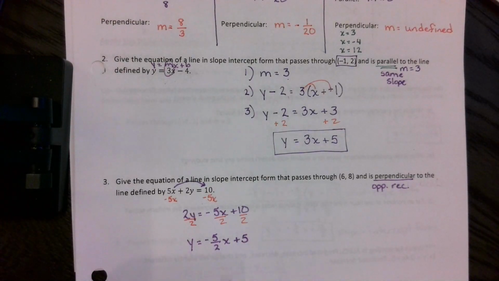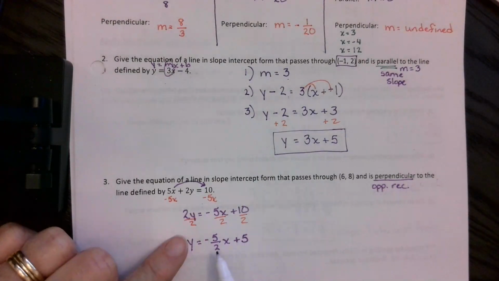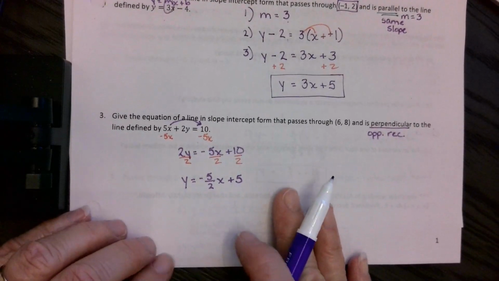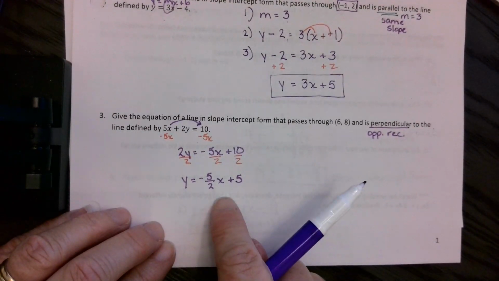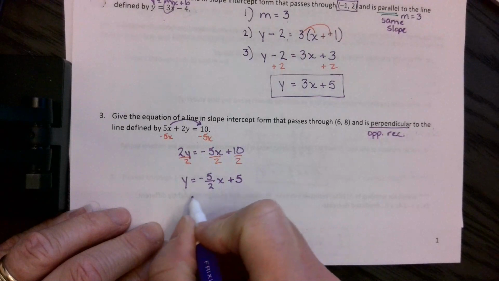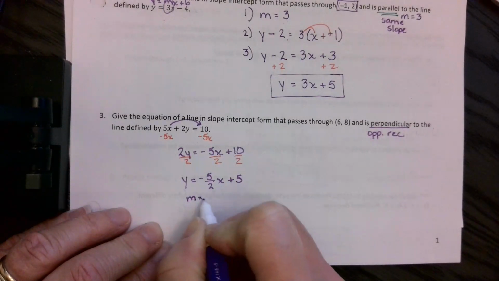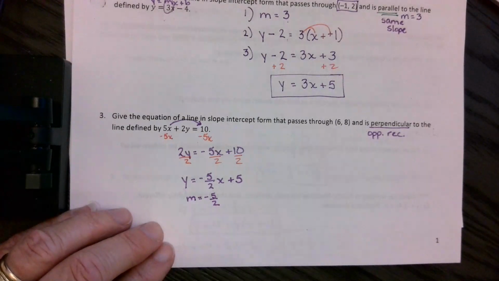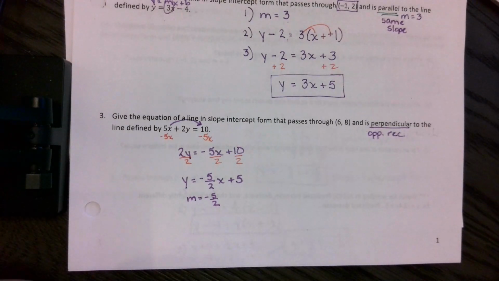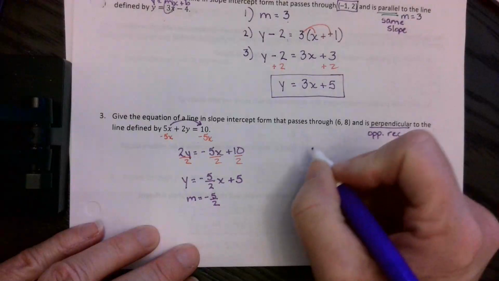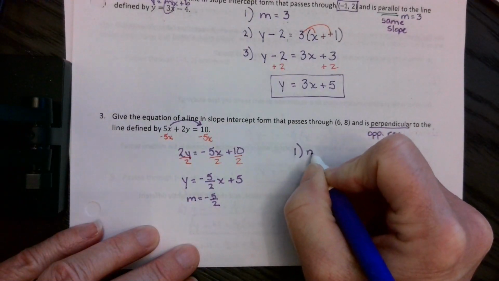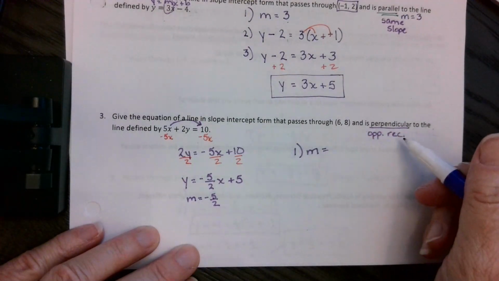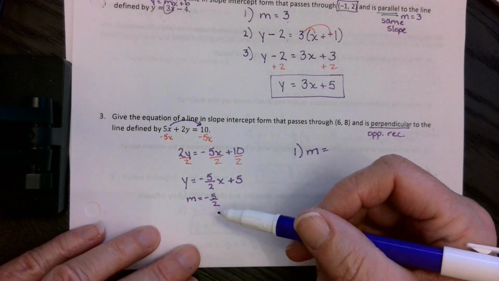The reason we're doing this is so that we now know that the slope of this line is negative 5/2. But the line we're trying to find is perpendicular to this. So we're going to do the opposite reciprocal, or the negative reciprocal.